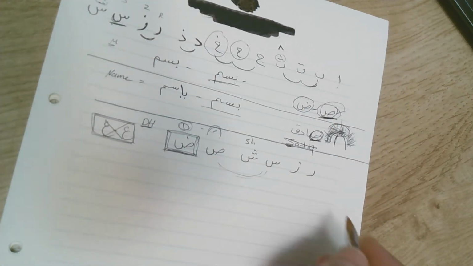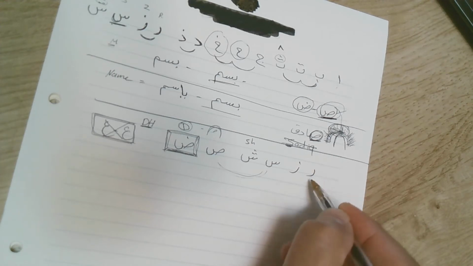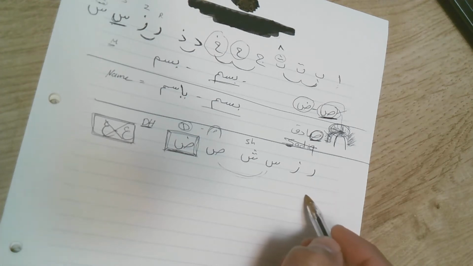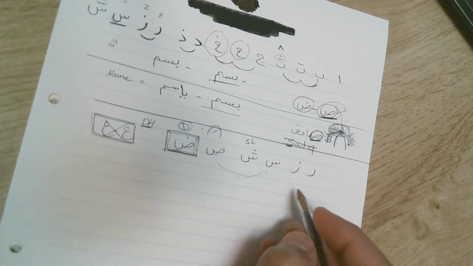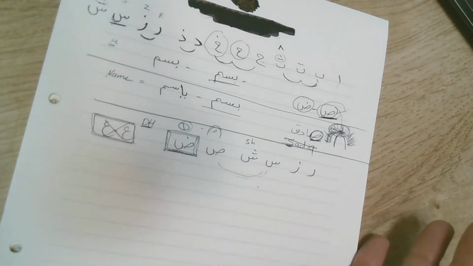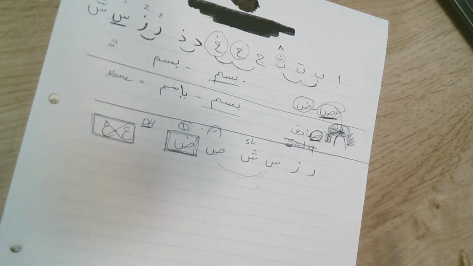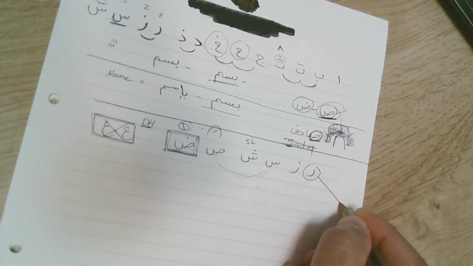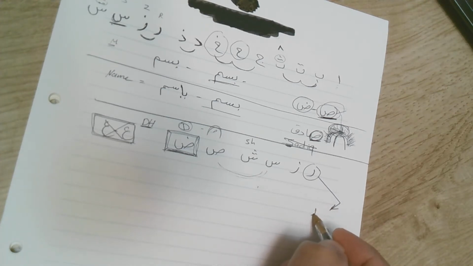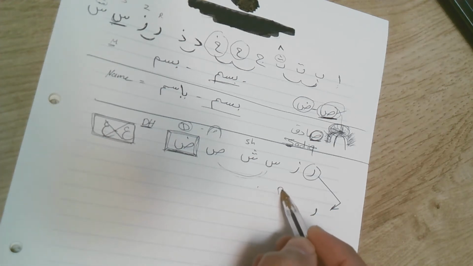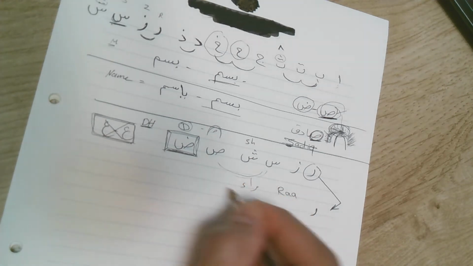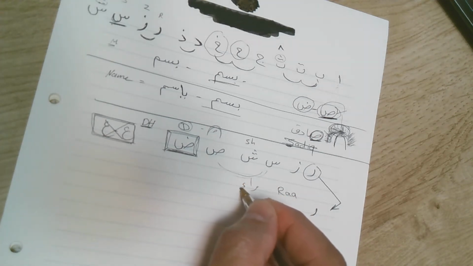Now we are going to talk about how we write every letter of these at the start of the word, the middle and the end, and how they look when free. Free, obviously, is as we write them now, like that. So let's talk about Ra first. Ra free is like that, or Ra. We know this, yeah? We talked about this in the first session.